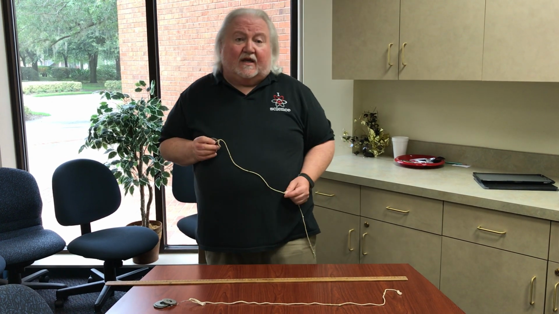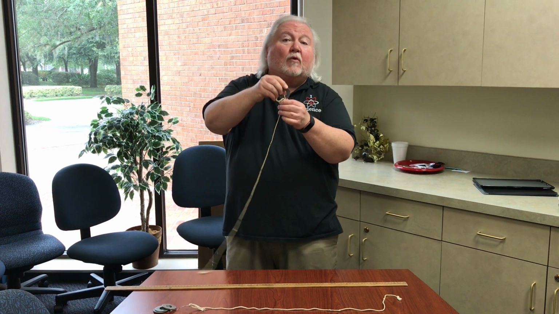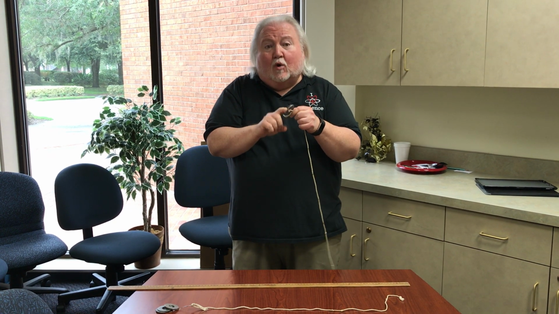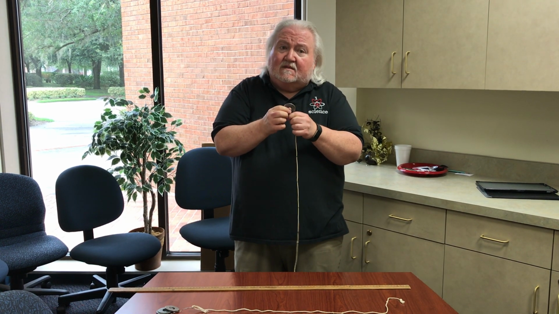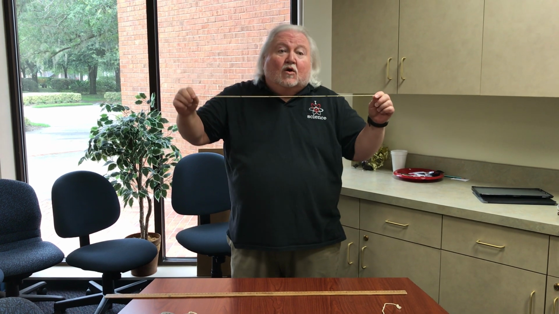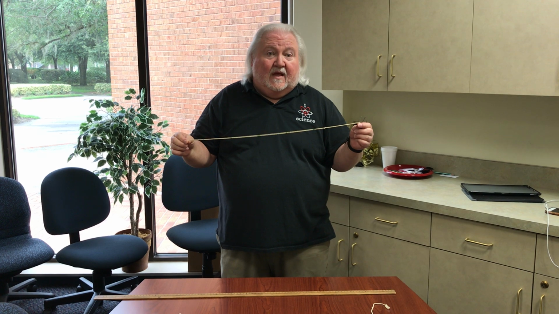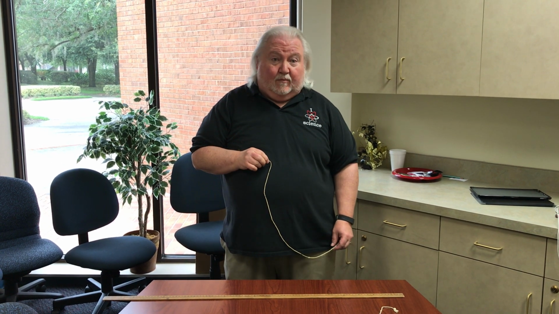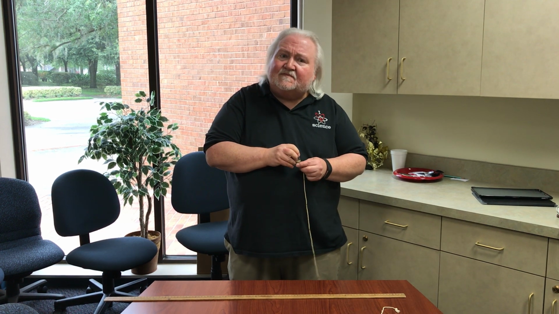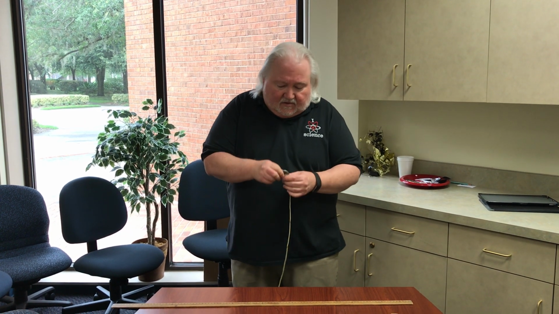If you're doing string length, you will have a piece of string with one weight on it. This one weight becomes a control because you're not changing the weight. You're testing string length. What you're going to change, string length. That's your independent variable. Your dependent variable, what we're trying to find out, is the number of swings. Okay? So here's what you're going to do.